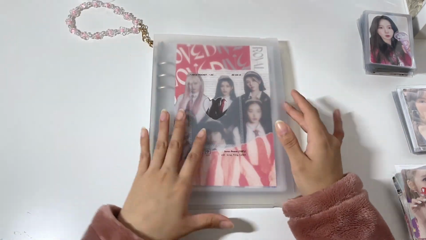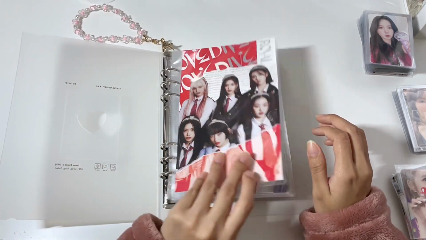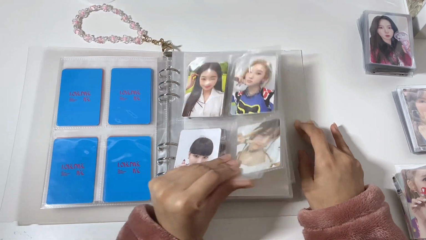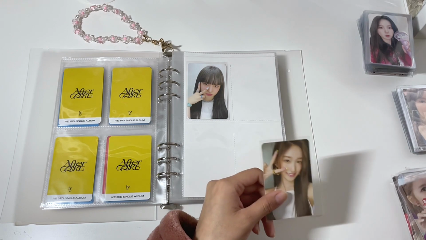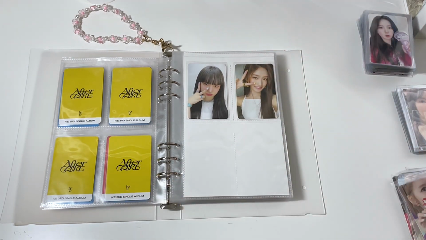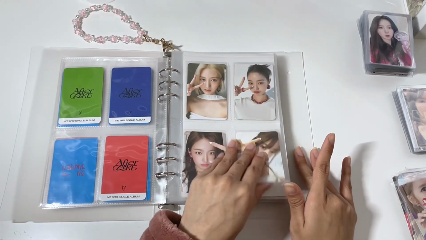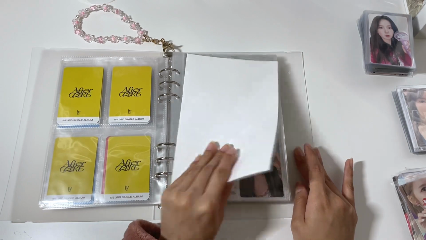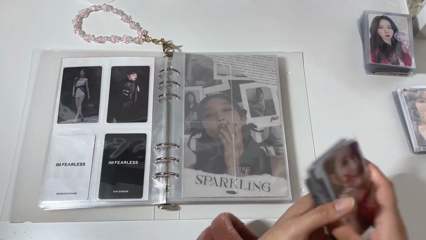Okay, so in this binder, I only have one photo card for Ive to add, and that is the last Lisa photo card that I needed. And I did finally add another page for these, so I finally have completed my set for Ive, and I am really happy with how it looks and how it turned out. And now we are moving into Le Sserafim, in which I have all of their recent photo cards to add.